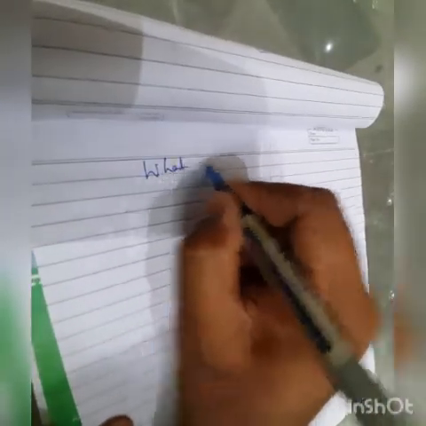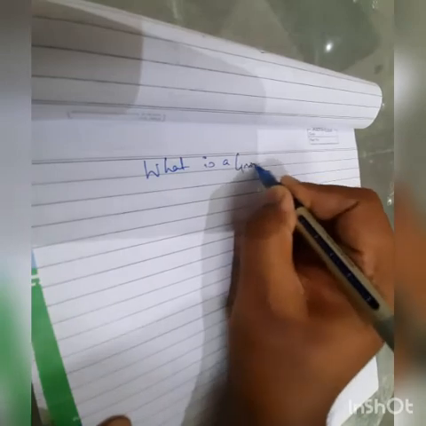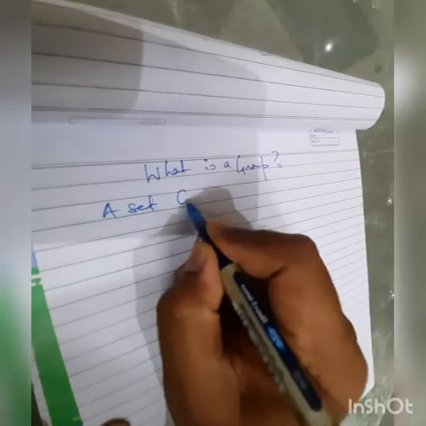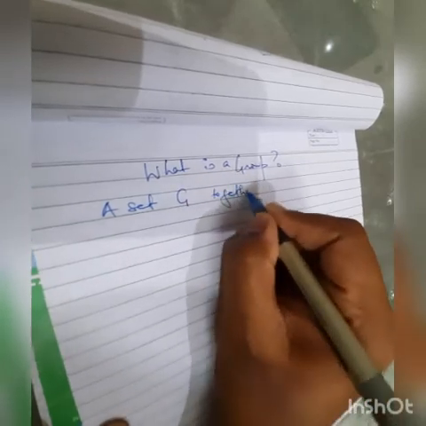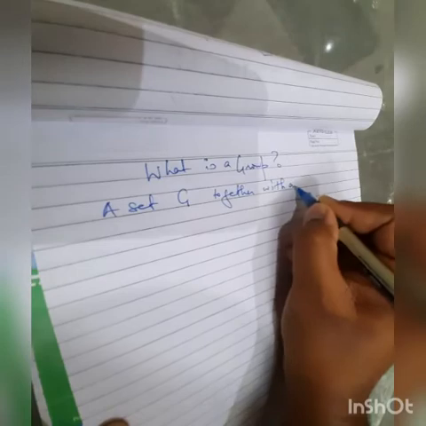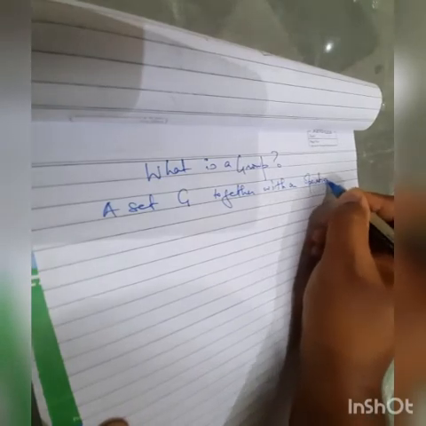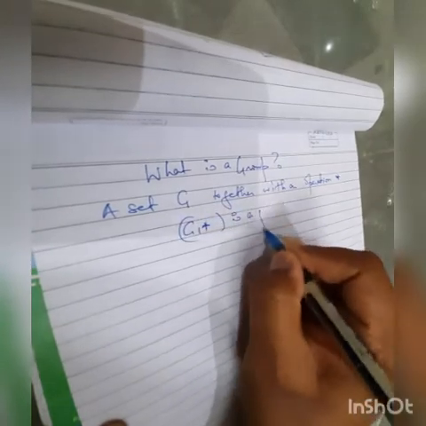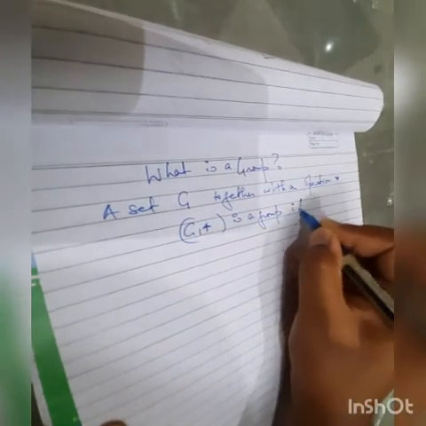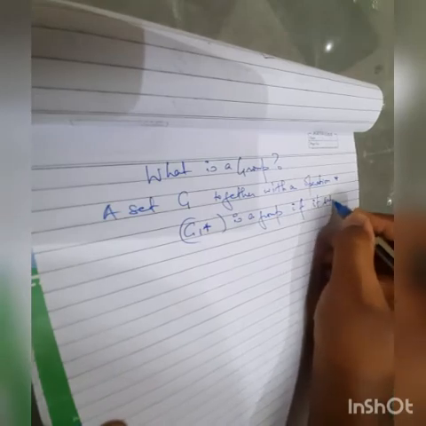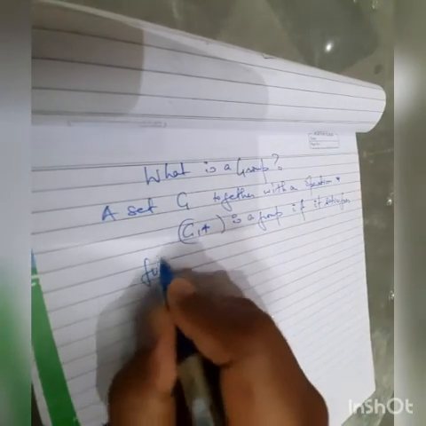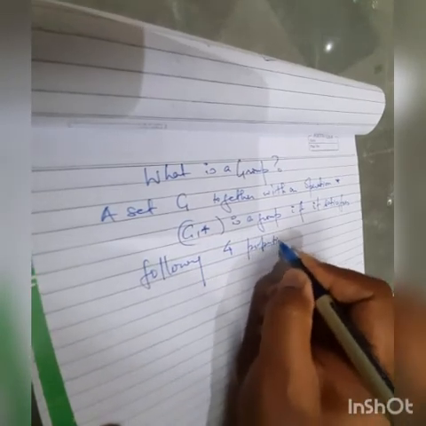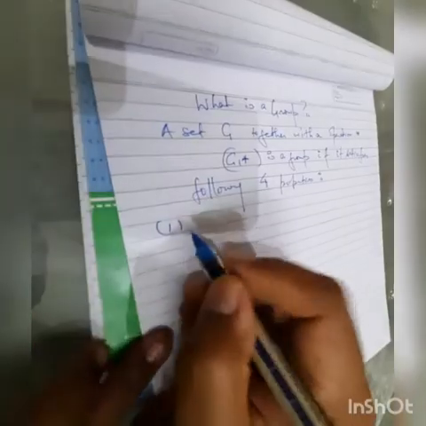So what is a group? So a non-empty set G together with an operation star. So G star is a group if it satisfies the following four properties.